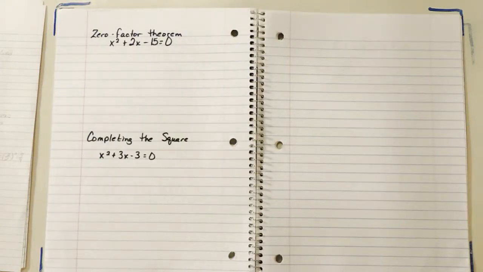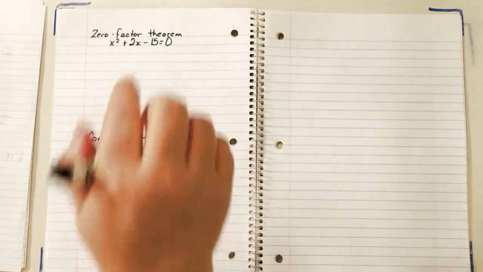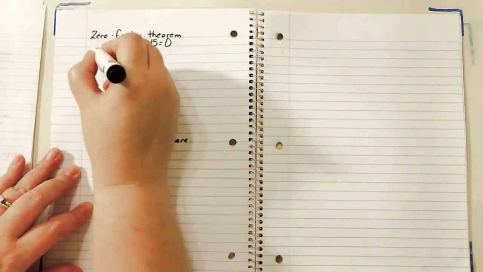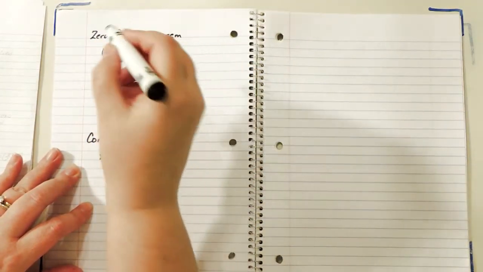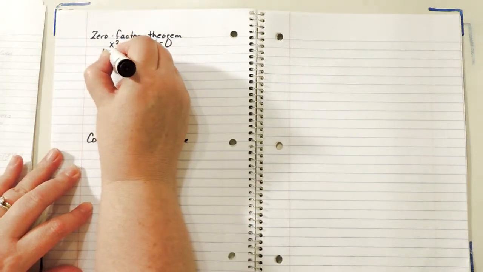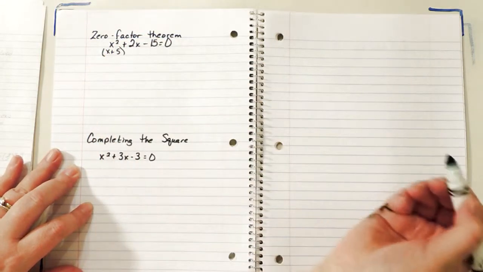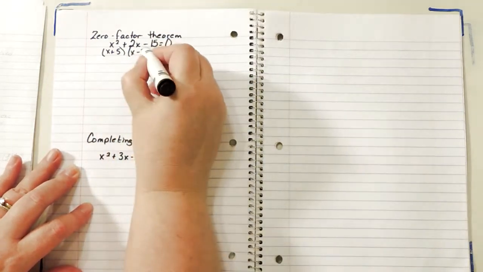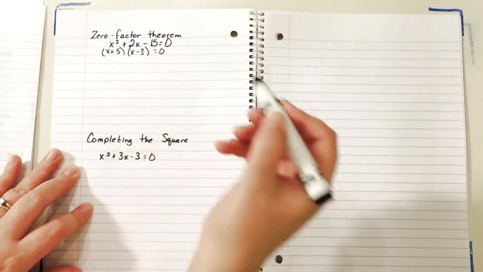We have found that some quadratic equations can be solved by factoring and then using the zero factor theorem. So if we factor this, we have x plus 5 times x minus 3, because that one's negative, equals 0.